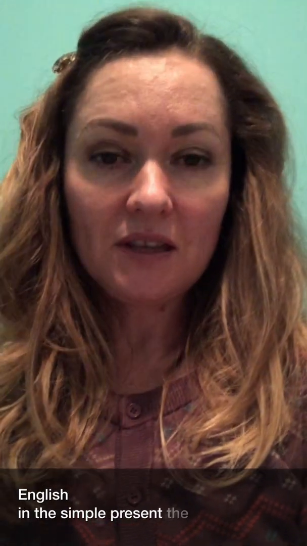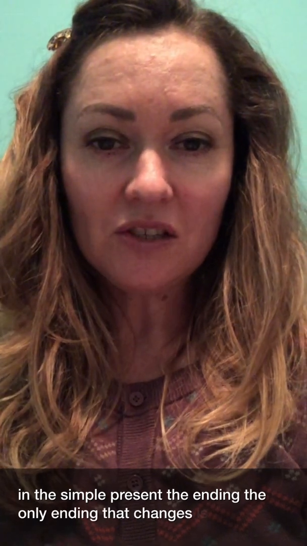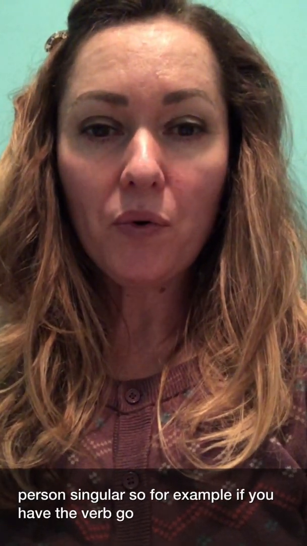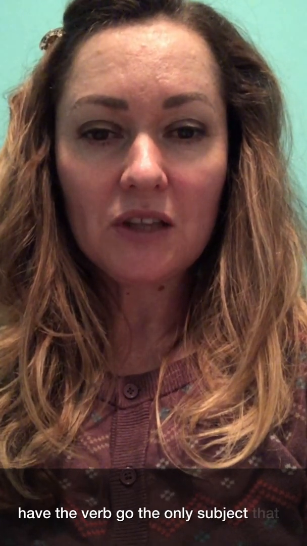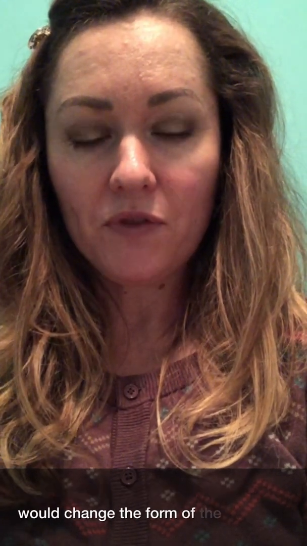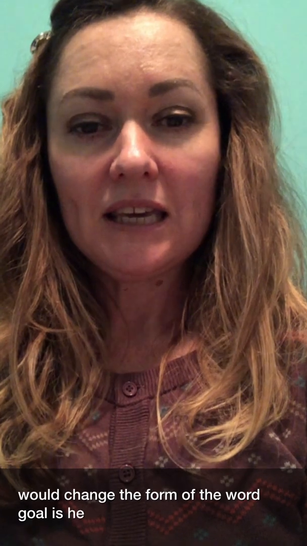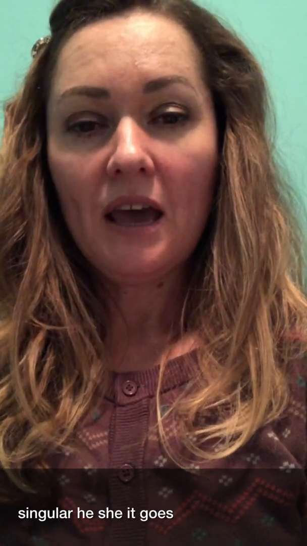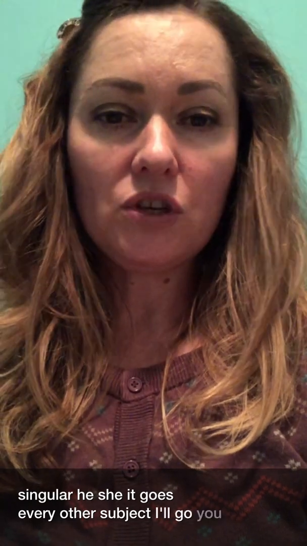But in English, in the simple present, the only ending that changes is third person singular. So for example, if you have the verb go, the only subject that would change the form of the word go is he, she, or it, third person singular. He, she, it goes. Every other subject, I go, you go, they go, we go, it doesn't change.